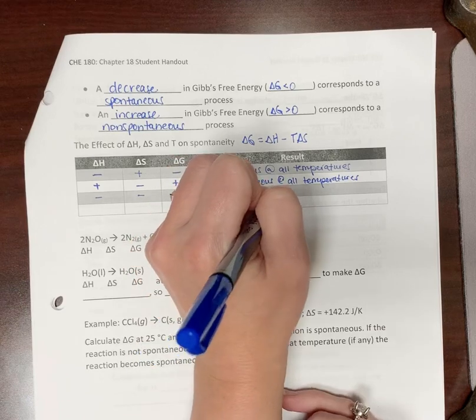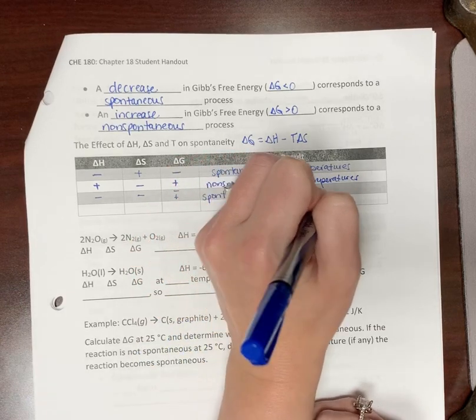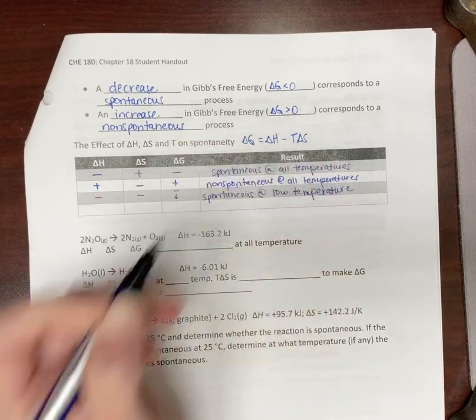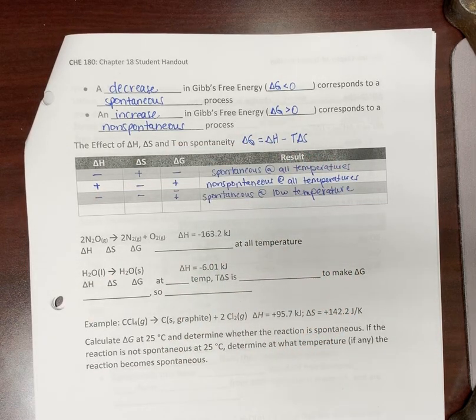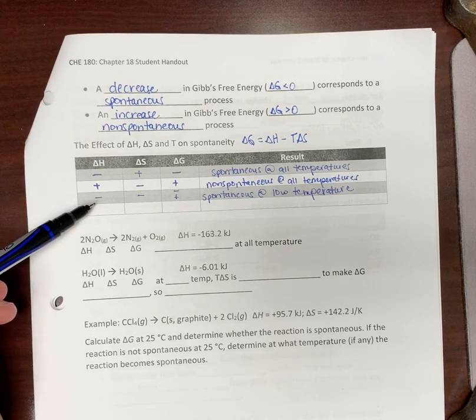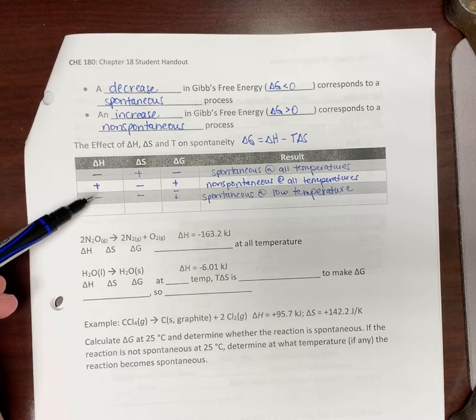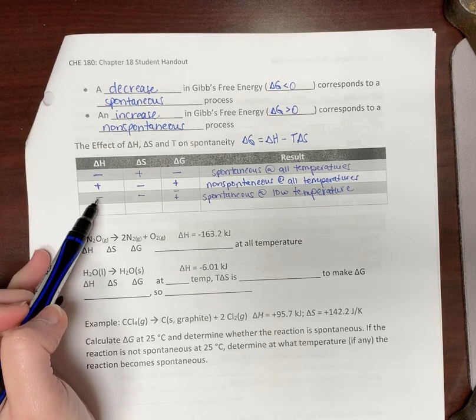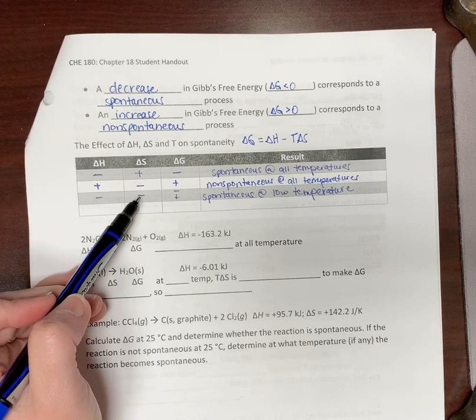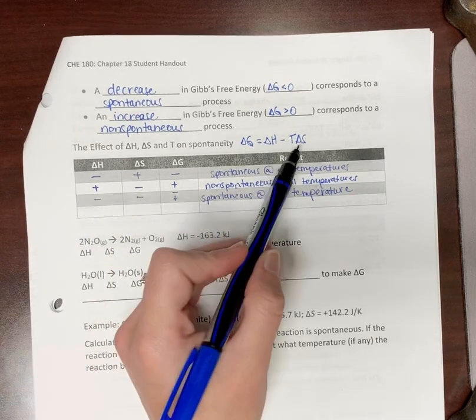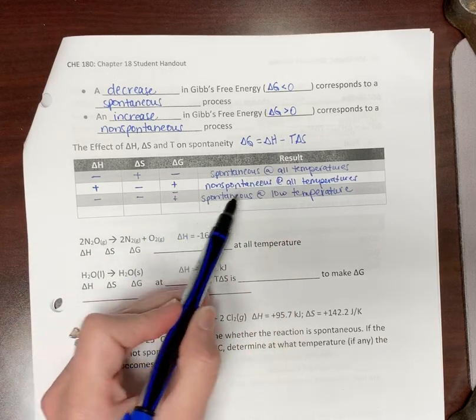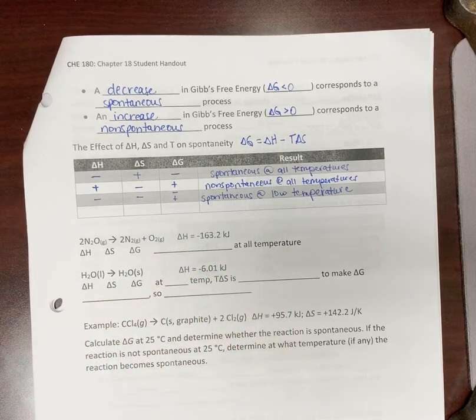Spontaneous only at low temperatures. Now, before you go, what's a low temperature? It depends on the reaction. There's not really a good answer, but it's spontaneous at low temperatures. You can think about this like the freezing of water. It's an exothermic process, but there's a decrease in entropy of the system. So it's only spontaneous at low temperatures. Think about it like that. In that case, it would be 0 degrees.